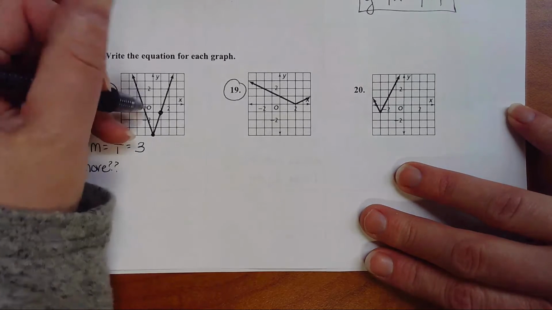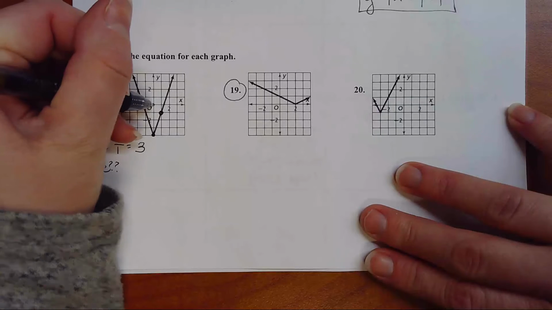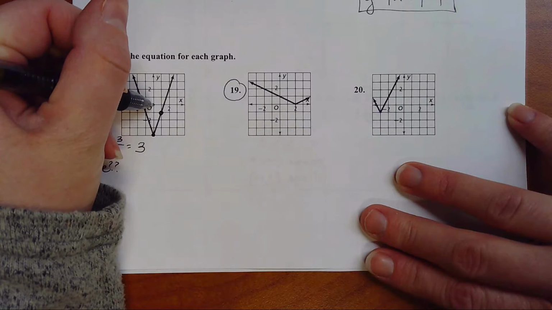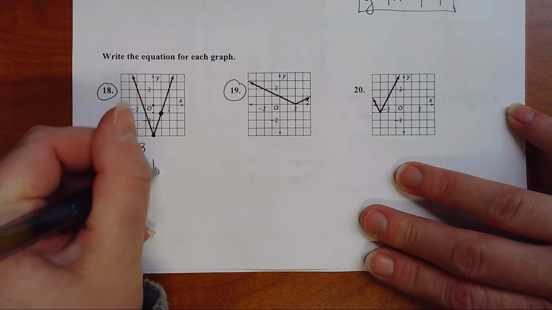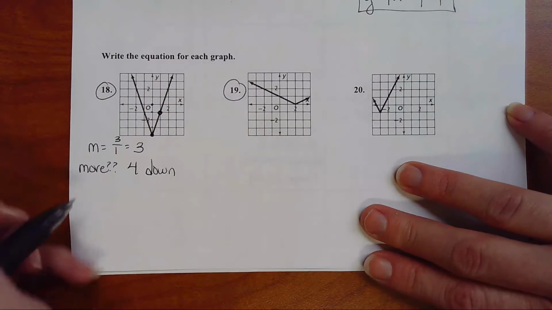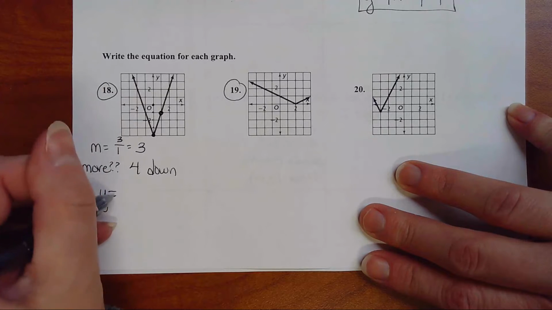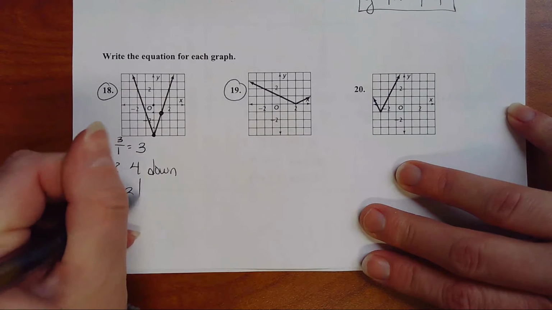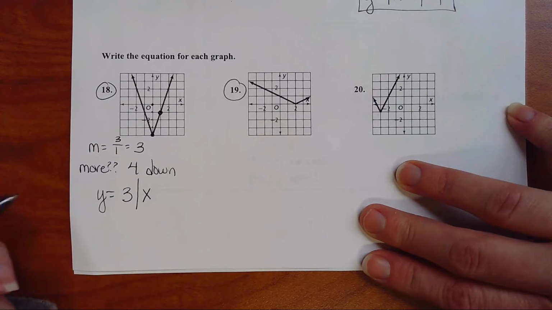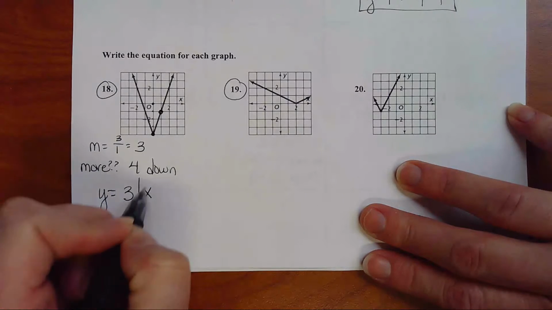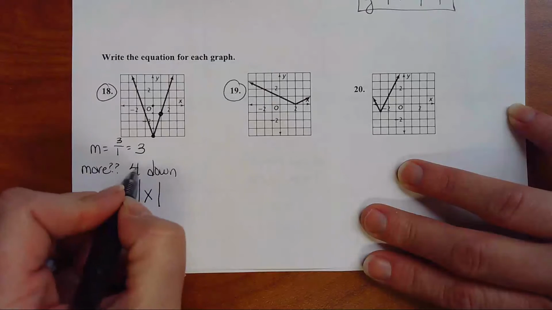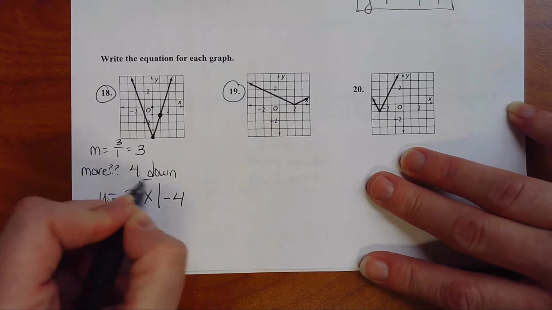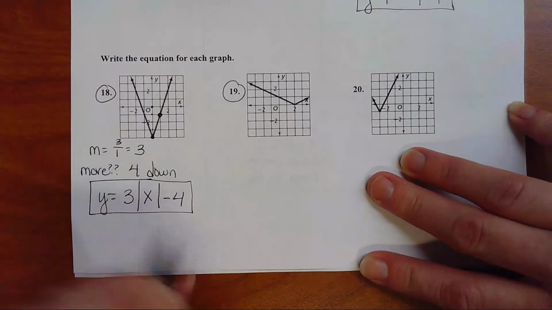Now, how did your vertex move? So here's 0, 0. We didn't move over any, but we moved 1, 2, 3, 4 down. That's it. Okay. So now we're going to write our equation. Y equals, your slope goes on the outside, x inside. Left and right is inside with the bars. Well, we didn't move left or right, so leave that, just end it. 4 down means minus 4 on the outside. So that is how you write that equation.